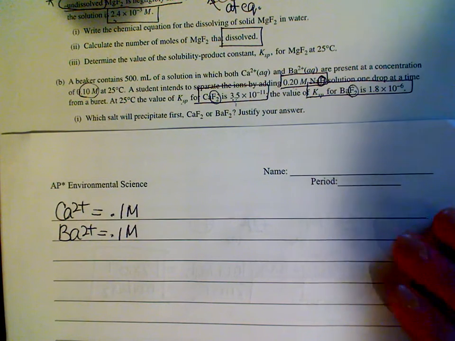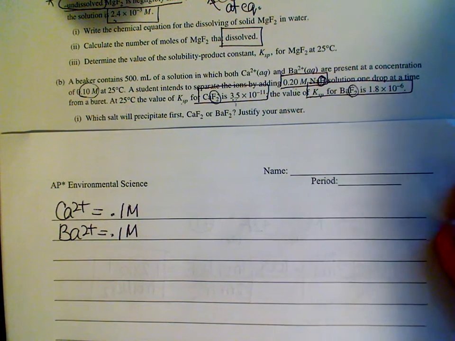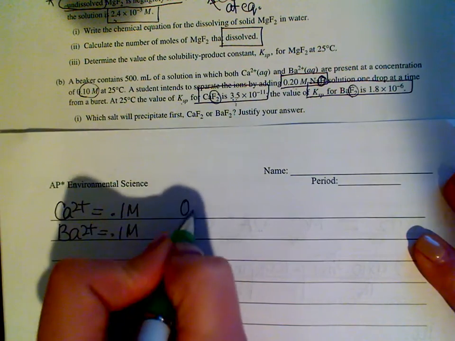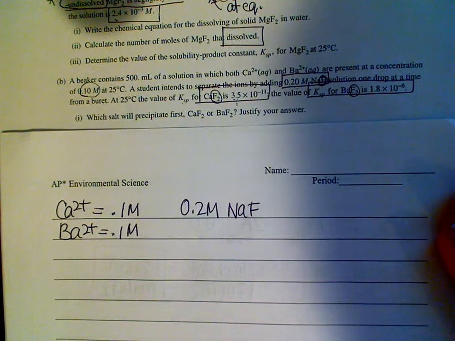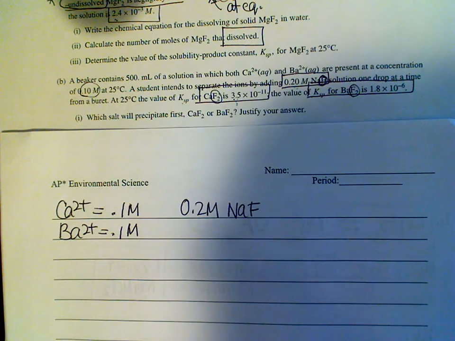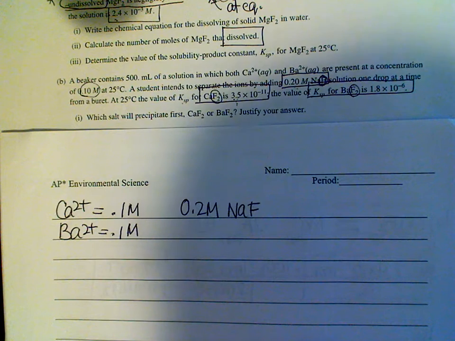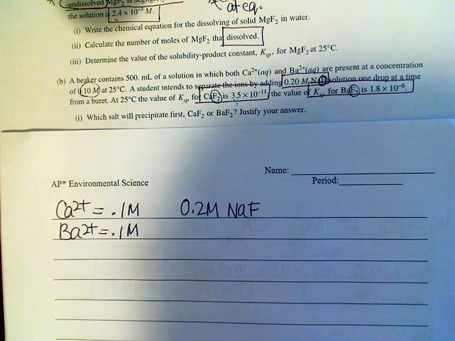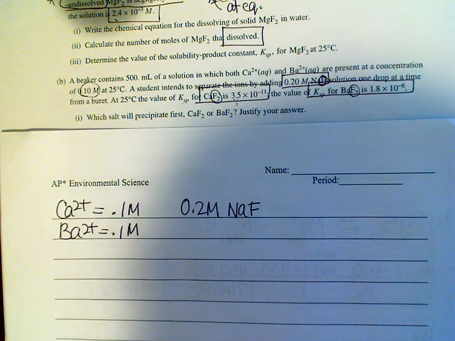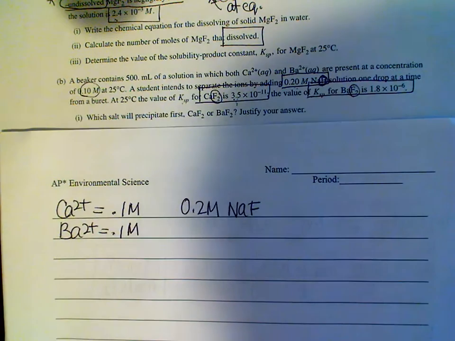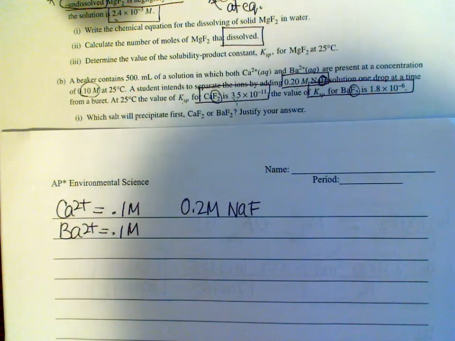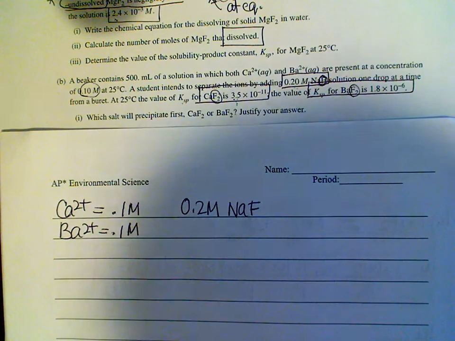Okay, it says that I'm going to intend to separate it by adding a 0.2 molar F- solution drop by drop from a burette. So a burette is just like an eyedropper that has a stopcock on it that you can turn. It lets drop by drop out. It's very, very accurate and precise. And whenever you form the precipitate, you would close the stopcock and then exactly see how much volume you needed to do that. When we get into acid-base chemistry, we will be using burettes a lot, so you guys will have a lot of experience with that coming up very soon.